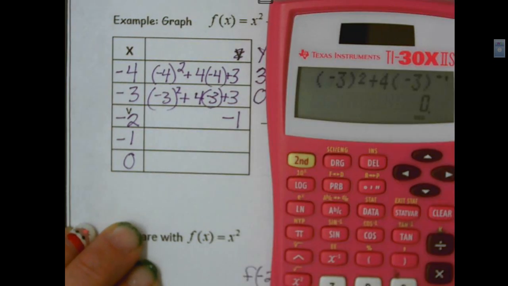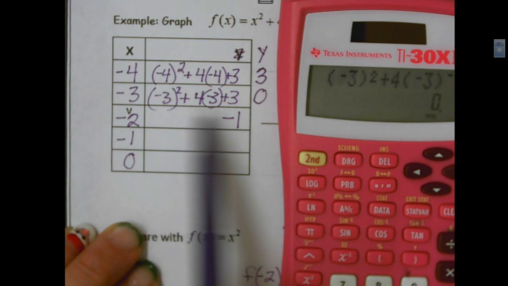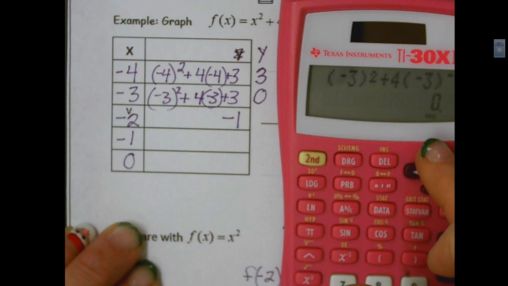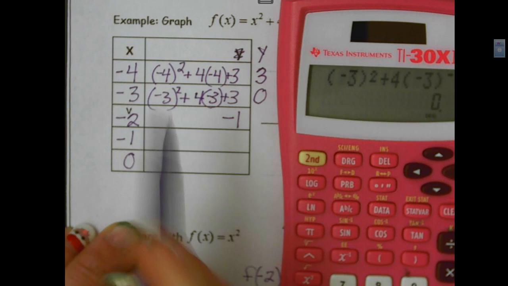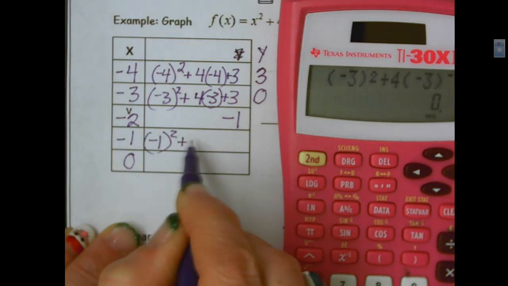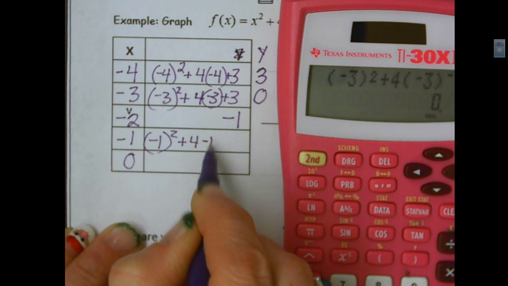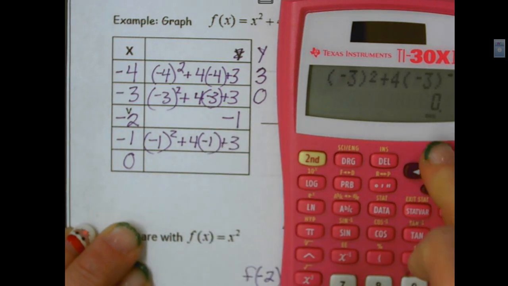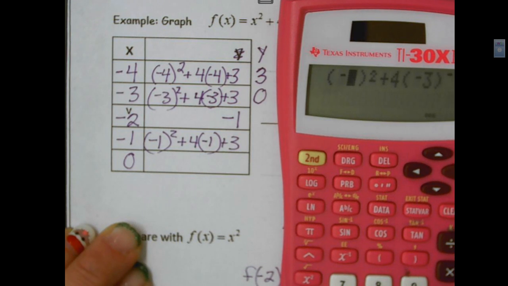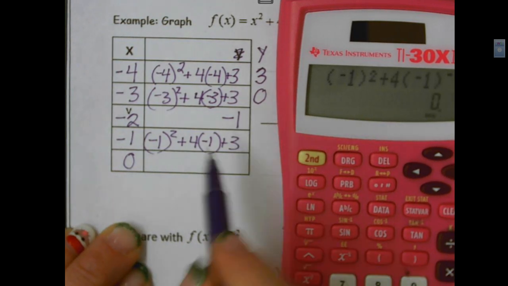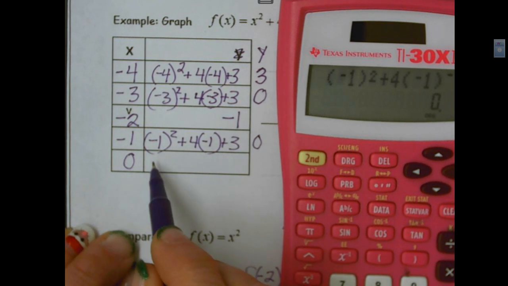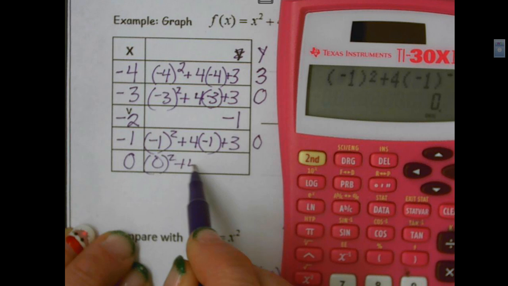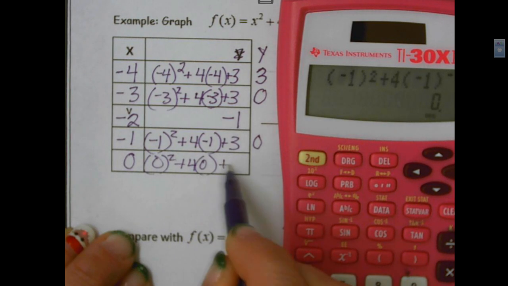Again, you can pause if you have to. Just practice typing this in, but I love using that up arrow key and just changing my values. I'm going to do it again for -1. I use my up arrow key and change that -3 to -1, and I have to do it in 2 spots. And, oh, I get 0 again. Last one. Oh, 0 is so easy to substitute in. I love that as a value, to be able to substitute in that particular data point.